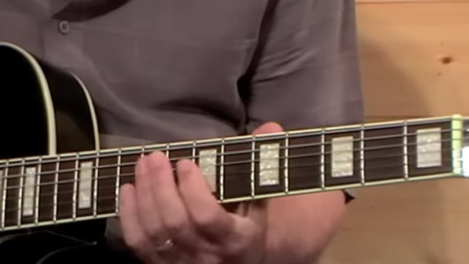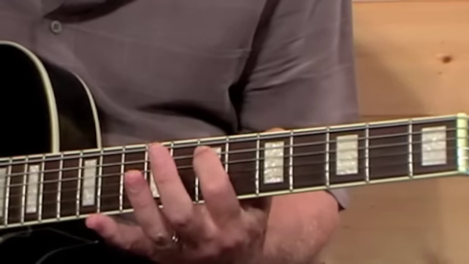I can hear it's in a minor key. I will try the major, but definitely not. So in E minor, we could use the pentatonic.